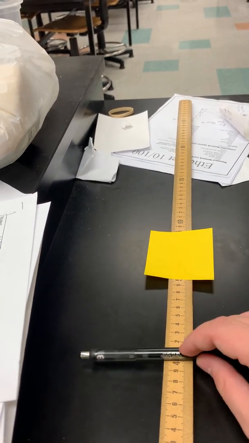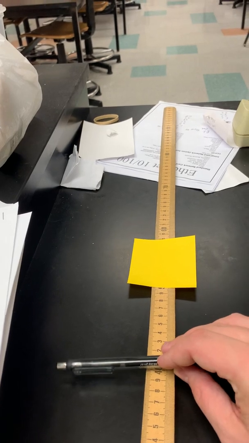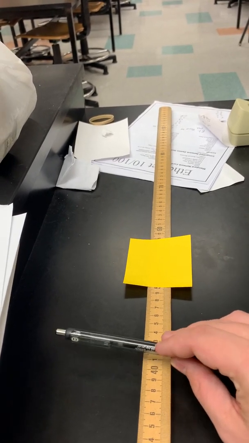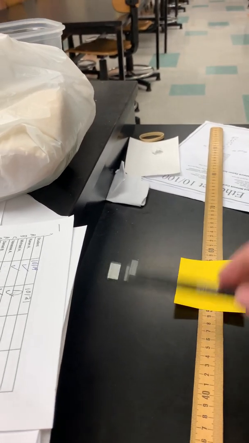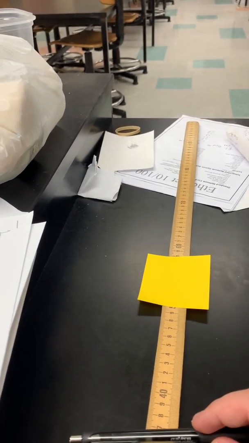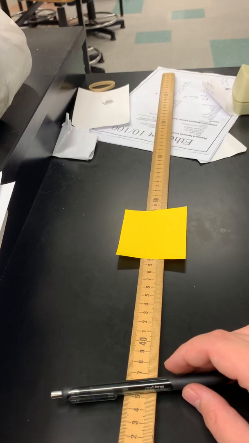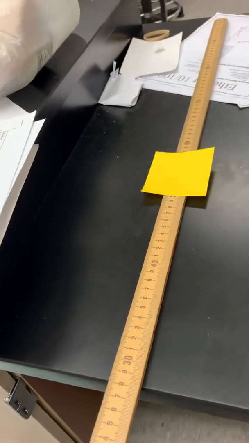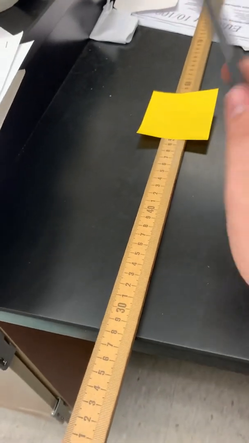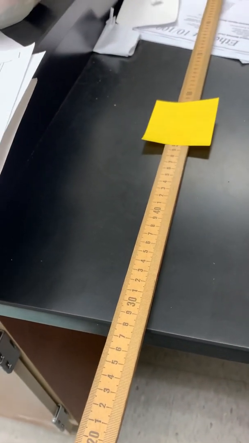We subtracted 10. Now the distance is 40 meters, and it's positive, that means we're going to add. So we're going to add our distance of 40 to 50 because we're 40 meters away.